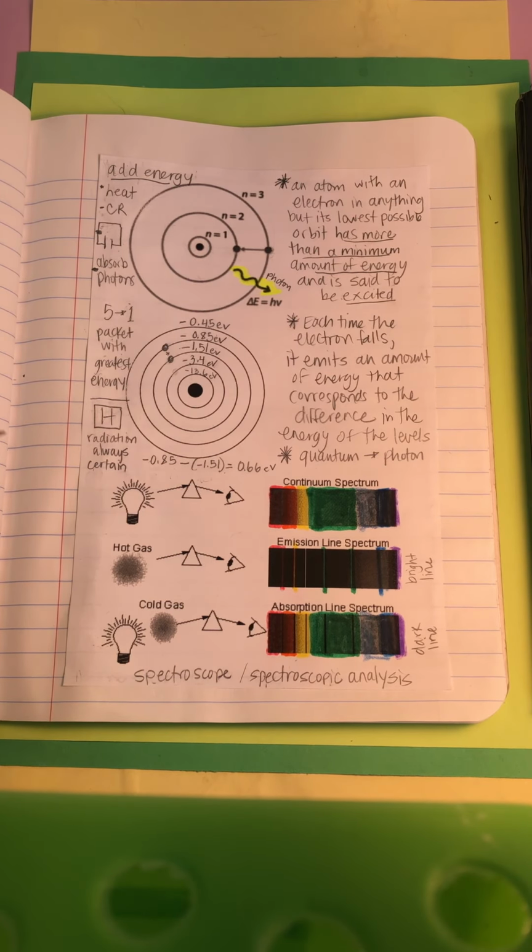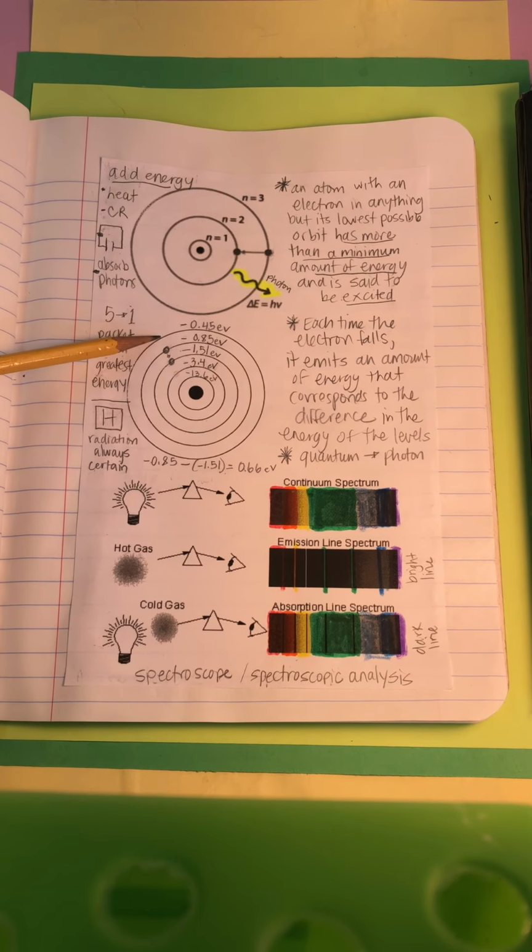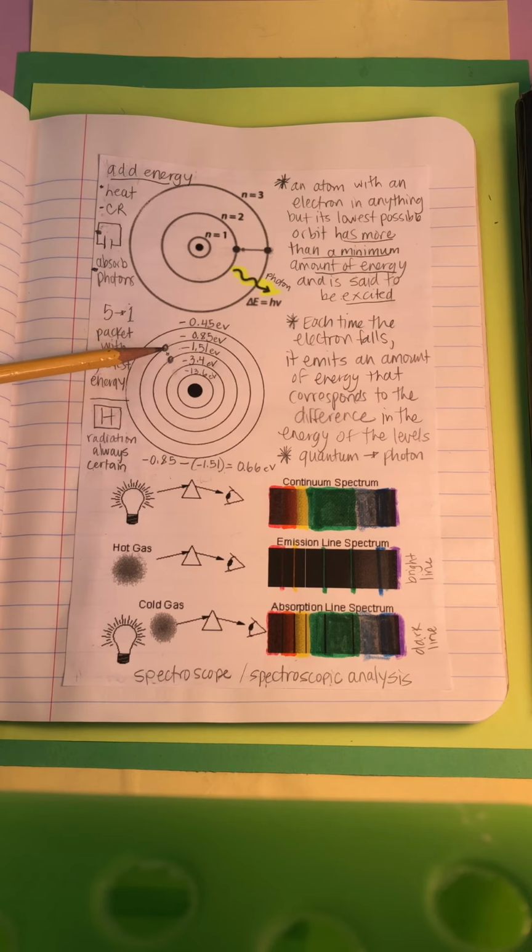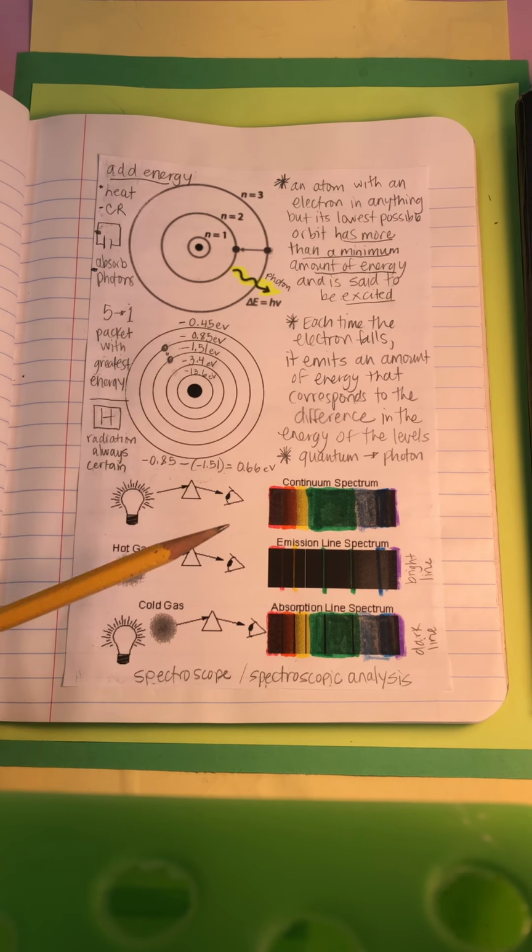So if he had to spit out a certain amount, then it's going to come out as a certain color, a smaller amount or a larger amount, depending on how far the jump was. Let's say he's all the way up here and then he's going to jump all the way back down to there. He's going to be spitting out a lot of energy because it took a lot of energy to get him up here when he really belonged down here.